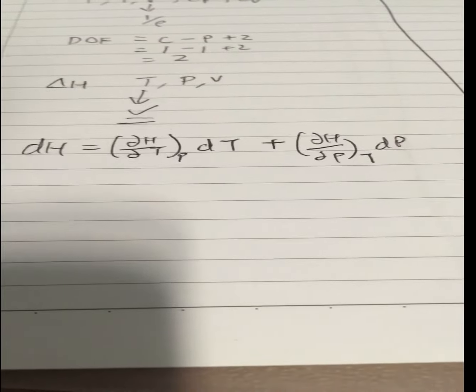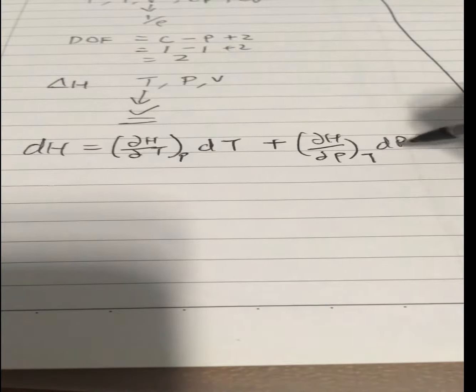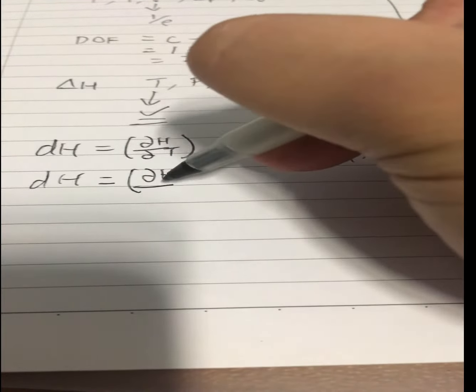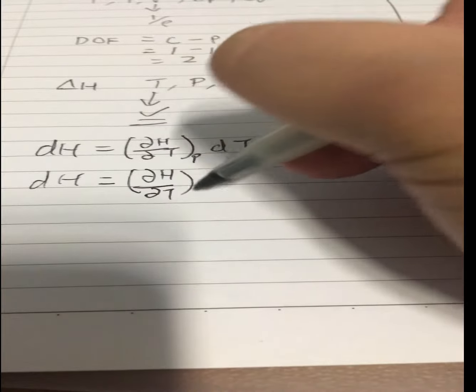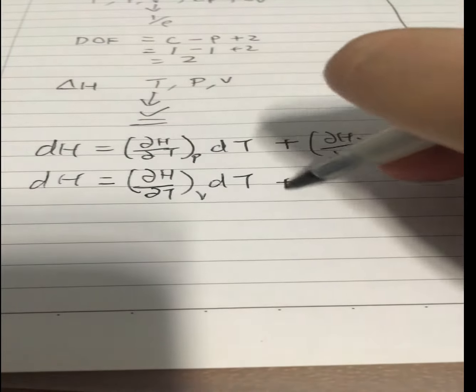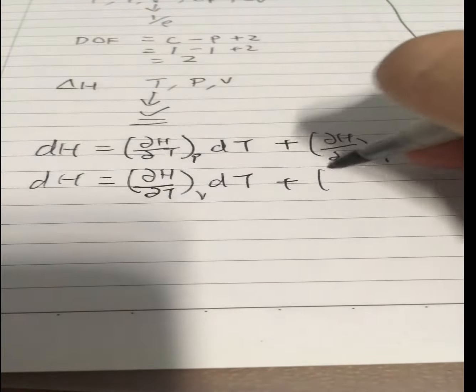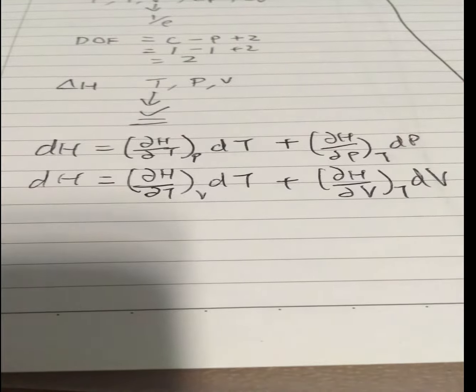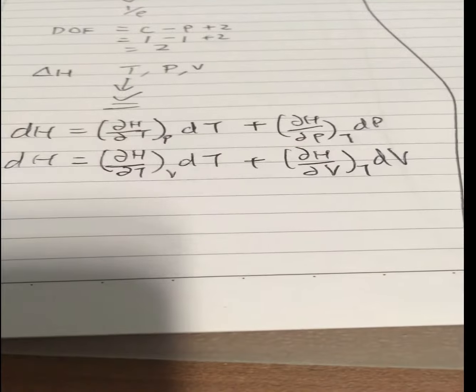And this is using pressure, and this is using volume. So which of these two are you going to pick?